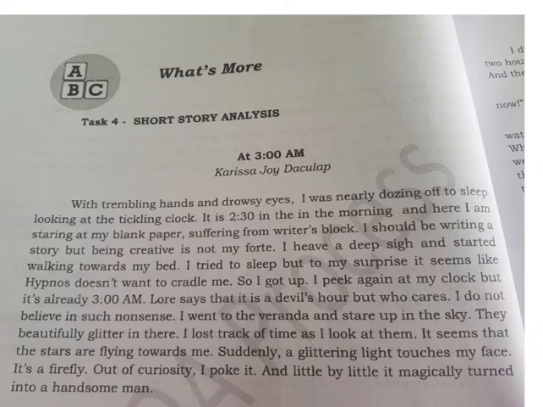"At 3 a.m." by Carissa Joy Daculap. With trembling hands and drowsy eyes, I was nearly dozing off to sleep, looking at the ticking clock. It is 2:30 in the morning, and here I am, staring at my blank paper, suffering from writer's block. I should be writing a story, but being creative is not my forte. I take a deep sigh and start walking towards my bed. I try to sleep, but to my surprise, it seems like Hypnos doesn't want to cradle me. So I get up. I peek again at my clock, but it's already 3 a.m.